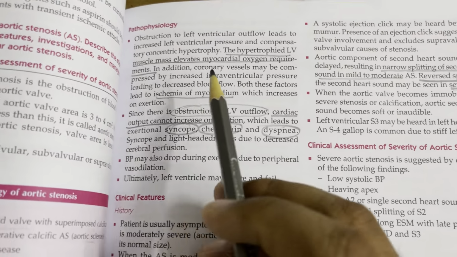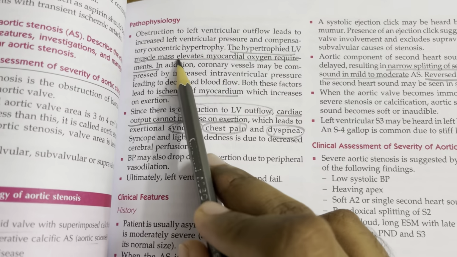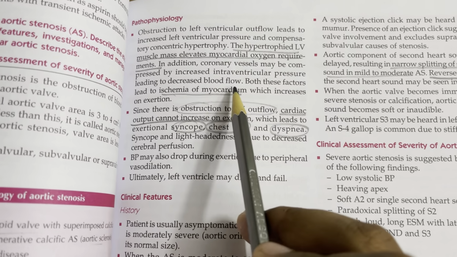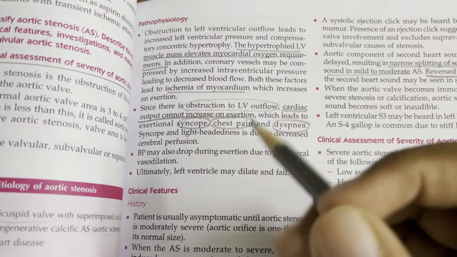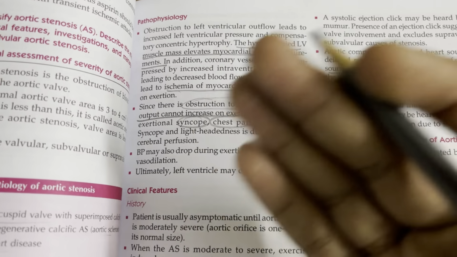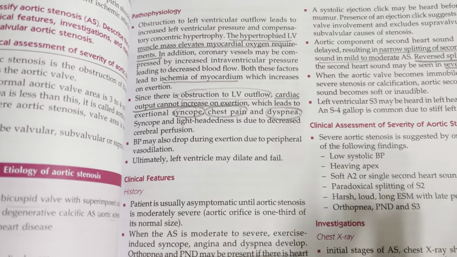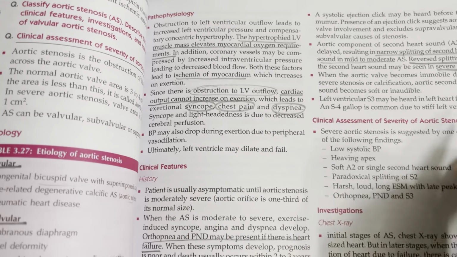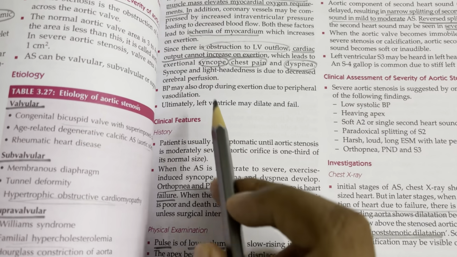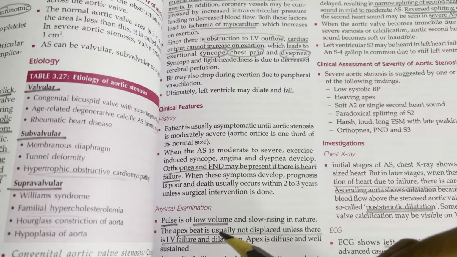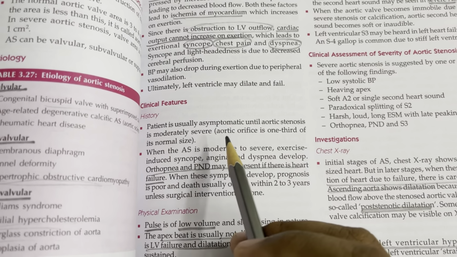Next, pathophysiology. The hypertrophied LV muscle mass elevates the myocardial oxygen requirement, so there is ischemia of the myocardium. There is obstruction to LV outflow because of the stenosis, and cardiac output cannot increase on exertion. You'll have syncope, angina, and dyspnea, SAD. Next, why is syncope there? Because of cerebral hypoperfusion. BP also can drop during exertion. Ultimately, you'll have heart failure.